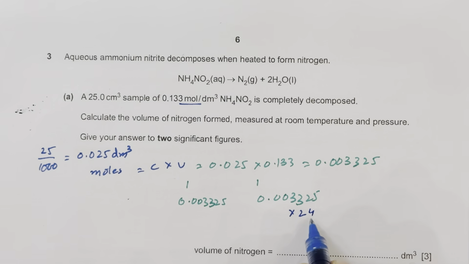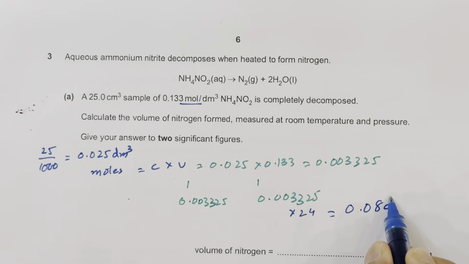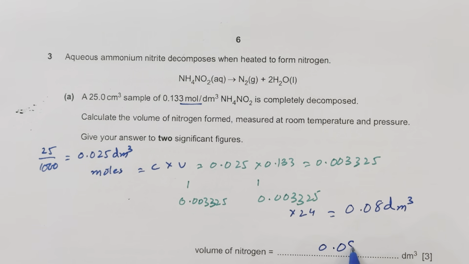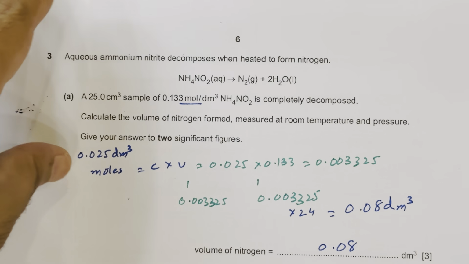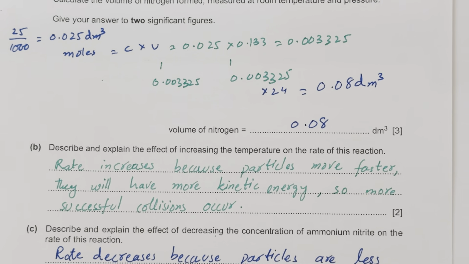Multiplying this by 24, you get the volume, which is equal to 0.08 decimeter cube. So our answer will be 0.08 decimeter cube. So this was an easy and simple question of moles and concentration. Moving to its B part.